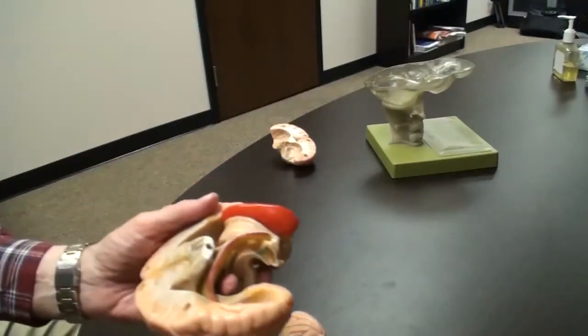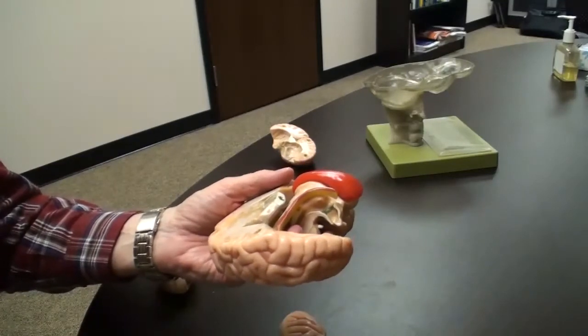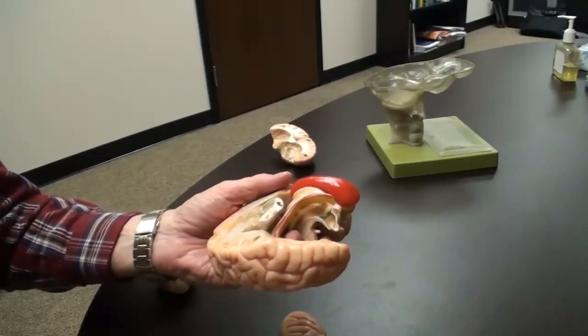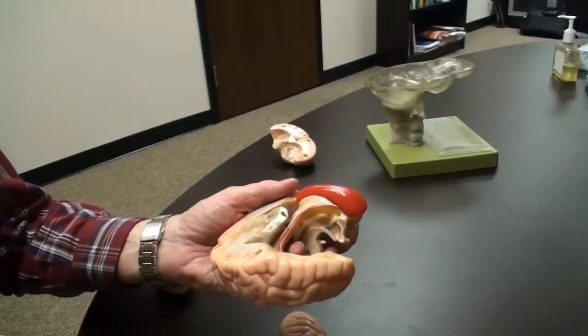From there, it returns to the hippocampus. This circuit is very important in the modulation of memory and emotion, and we'll be discussing it in great detail in future lectures.